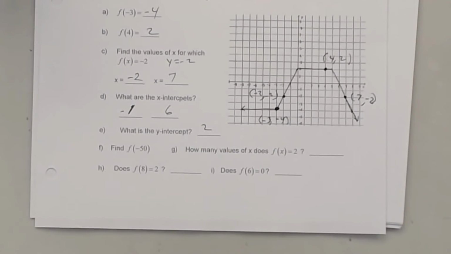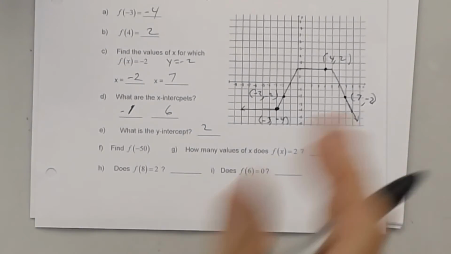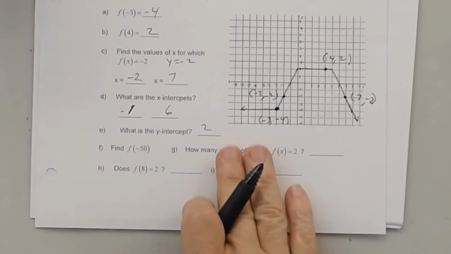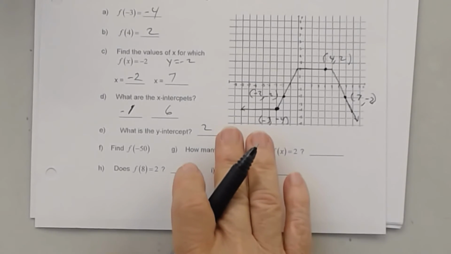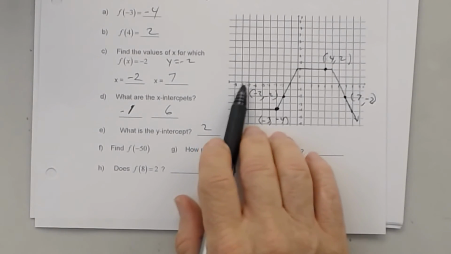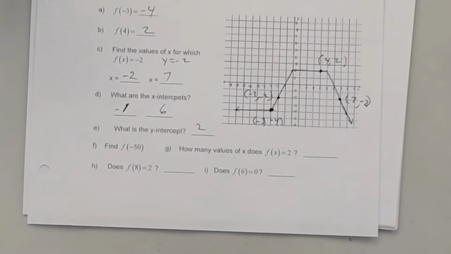All right. Then you want to find f of negative 50. Now notice that if you look at this plane right here, you don't see a negative 50 for x, right? The furthest you have on the left is negative 10. You have negative 9, this is negative 10 right here. But you can still find what f of negative 50 is, because remember that means when x is negative 50, what is the y value? What do you think it is? What do you think f of negative 50 is?